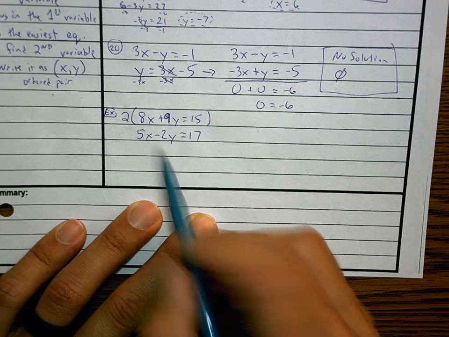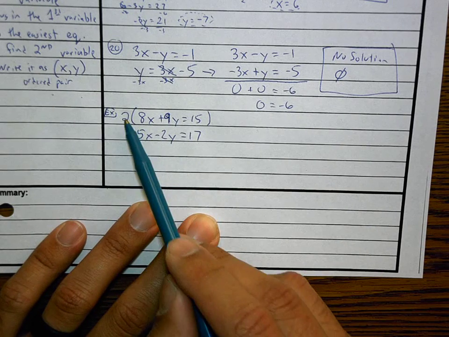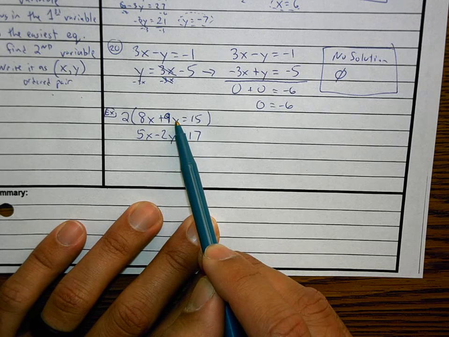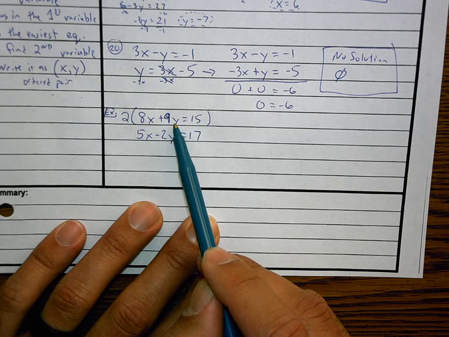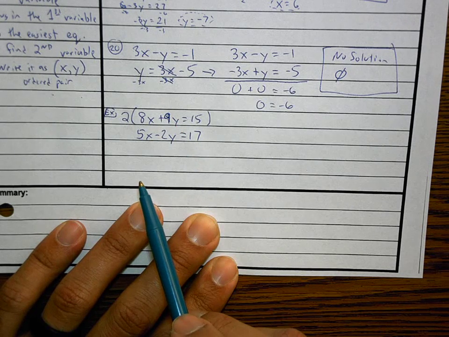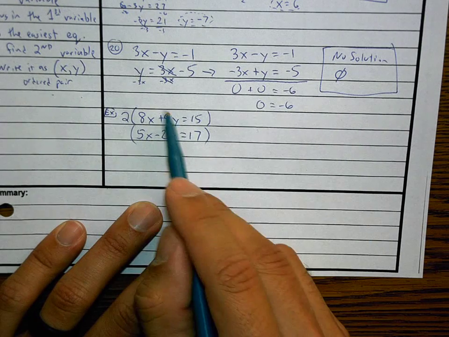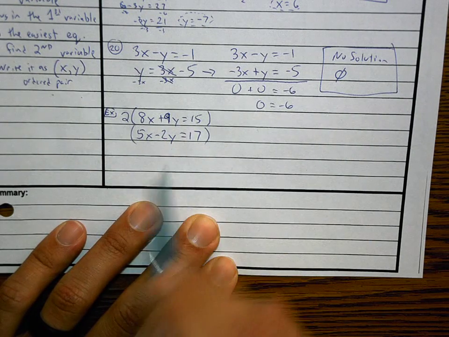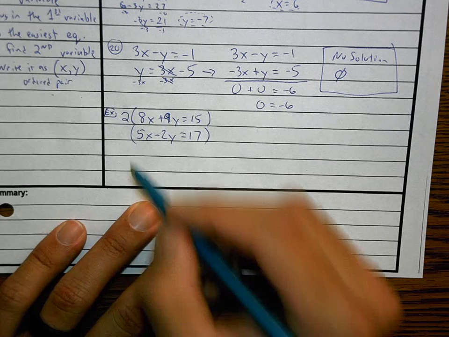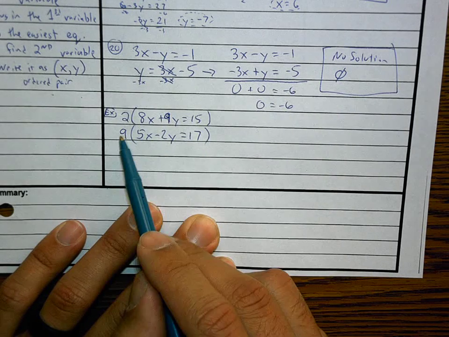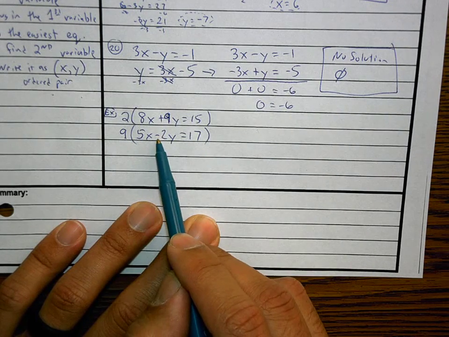Because in my head, I'm doing 2 times 9y, and that's 18y. Now, what am I going to have to multiply on the bottom to get this to be not 18y, but negative 18y? By 9, right? A positive 9 times a negative 2 would be negative 18.